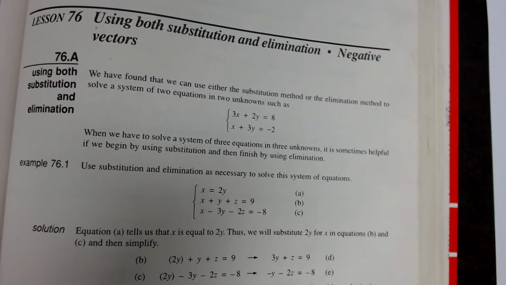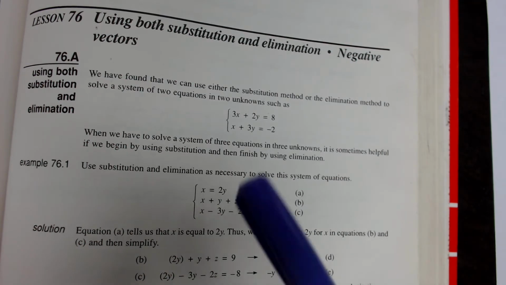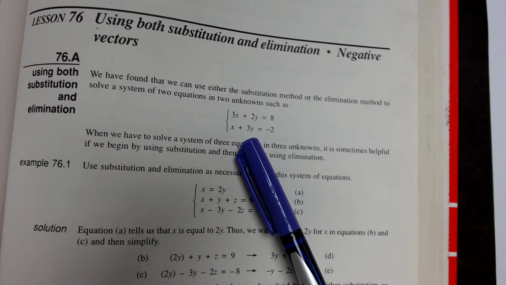Algebra 2, Lesson 76, using both substitution and elimination and negative vectors. So we'll start off with substitution and elimination. What they really mean here is that they're going to start giving you 3 systems of linear equations instead of 2. So in the past, we've dealt with problems like this where we use substitution or elimination.